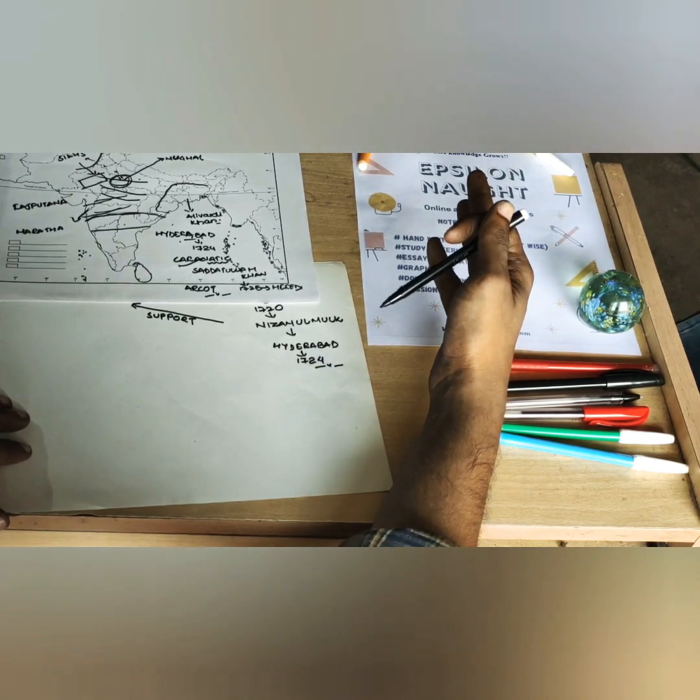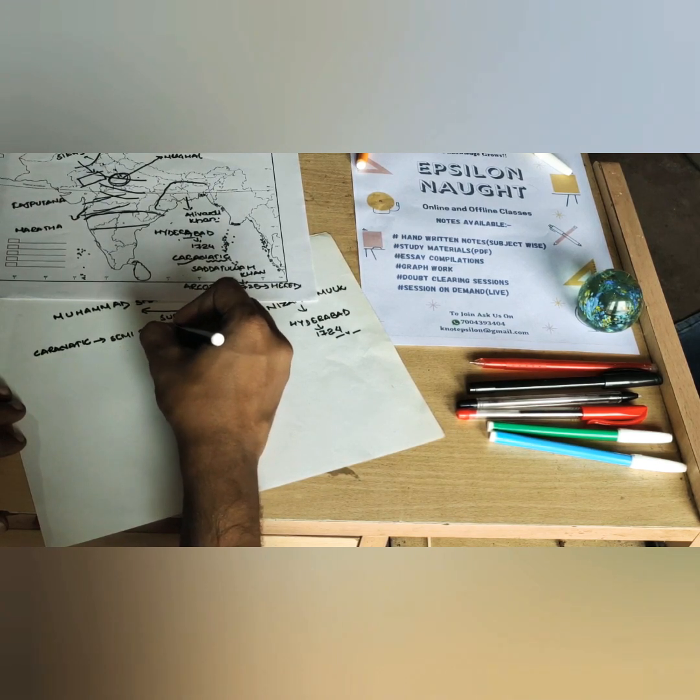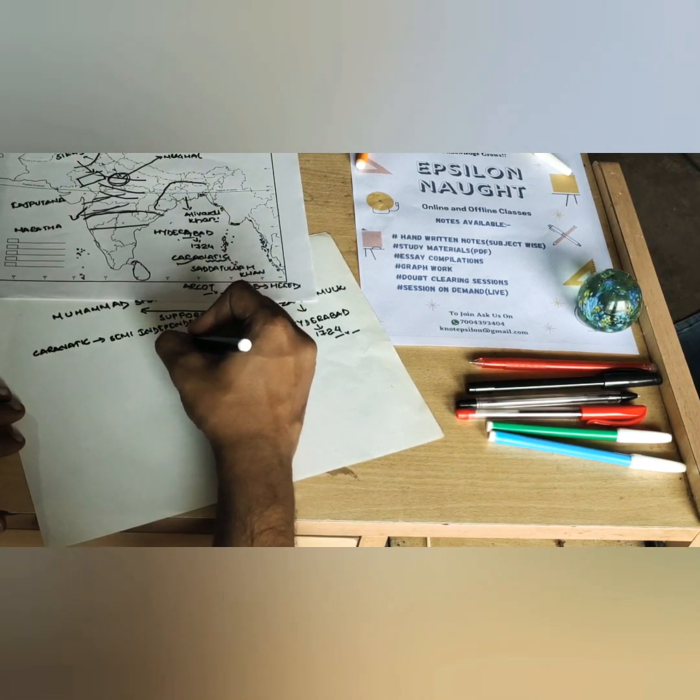So now we were at 1724, this had happened, and in 1725 Carnatic, which was a state, became basically a semi-independent state in 1725 with its first ruler as Sadatullah Khan.